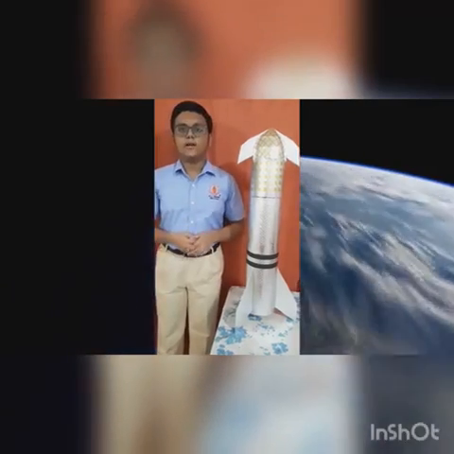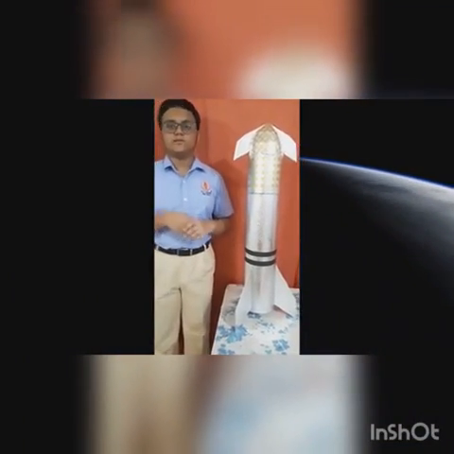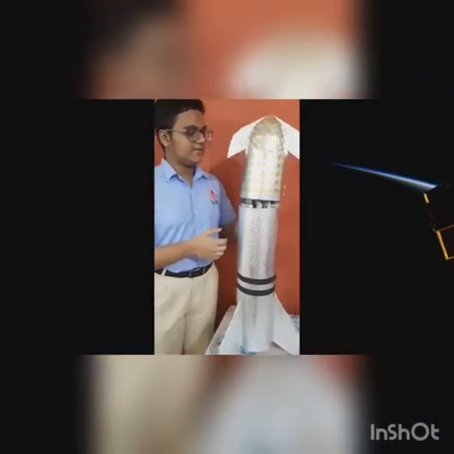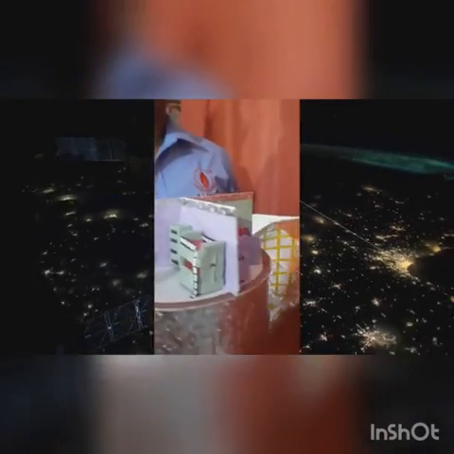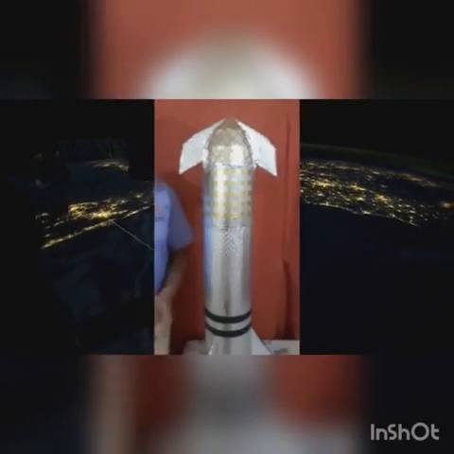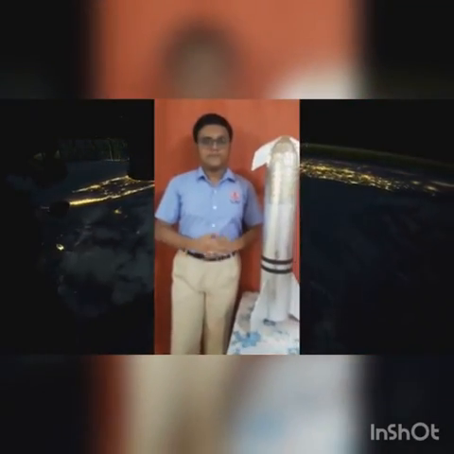Here I have created a model of a spacecraft that is designed for tourism. Let's see how the rooms inside are. In future, we might be able to make space feel like home.